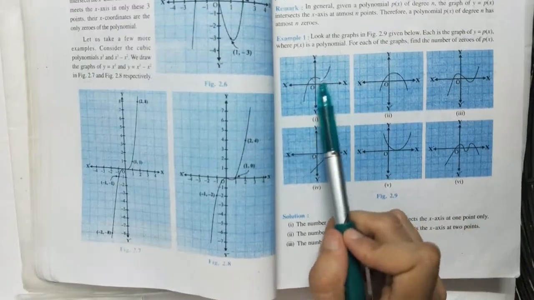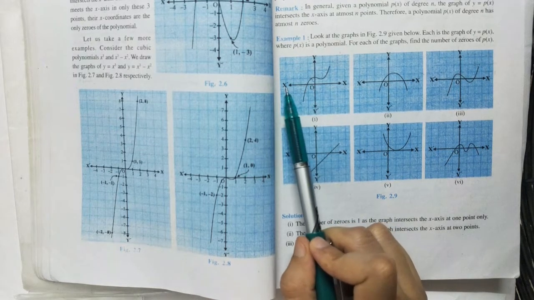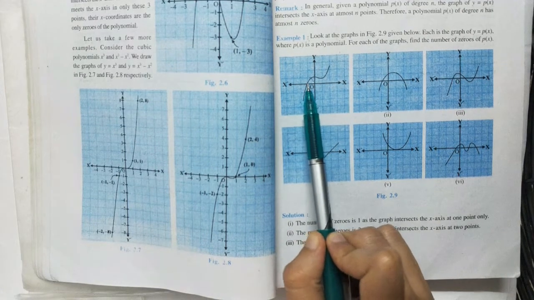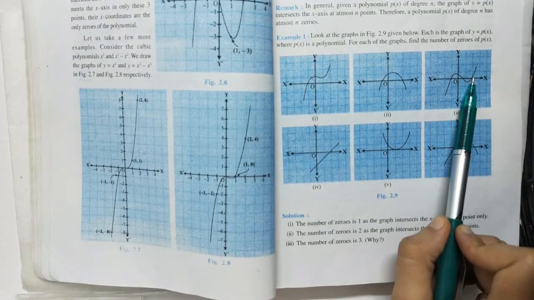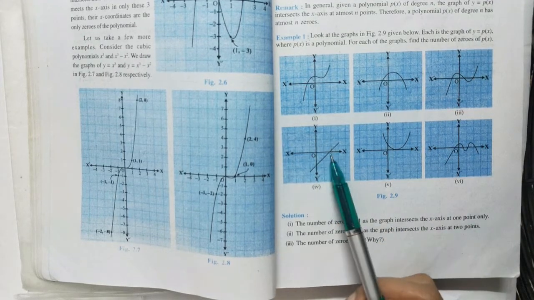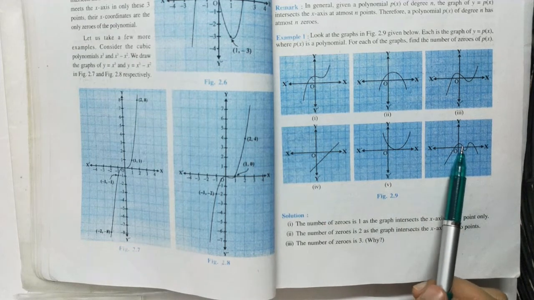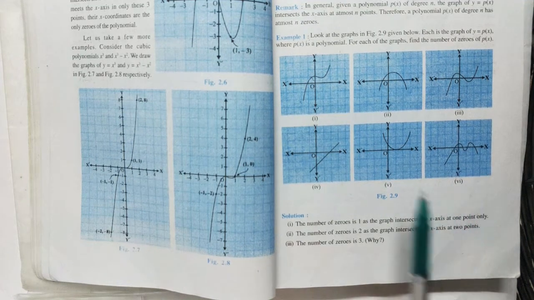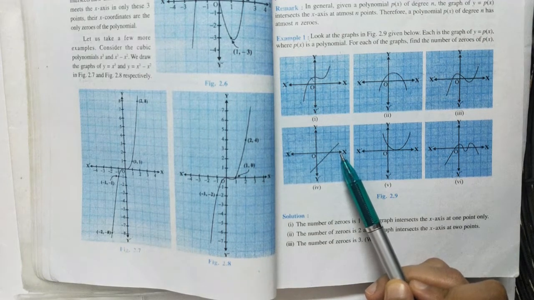First graph, it is cutting the x-axis once. We have to see how many times it cuts the x-axis. So it is cutting the x-axis once, so it has 1 zero. 2 times, it has 2 zeros. 3 times, it has 3 zeros. This polynomial has 1 zero. This polynomial has 1 zero. This polynomial has 1, 2, 3, 4 zeros. So you have to see how many times the curve cuts the x-axis. That will give you the number of zeros of that polynomial.